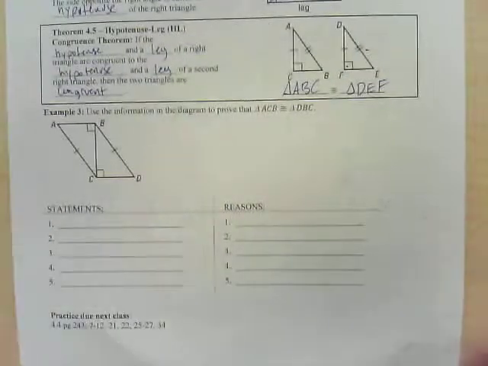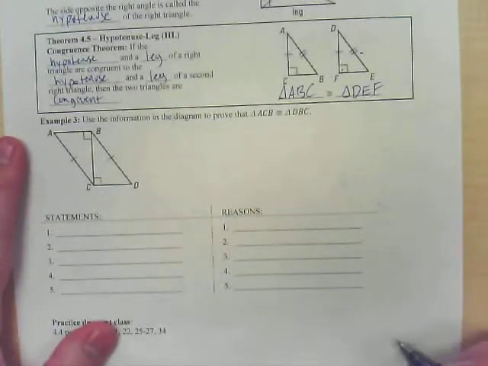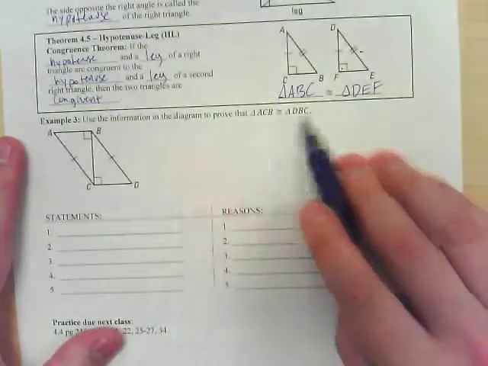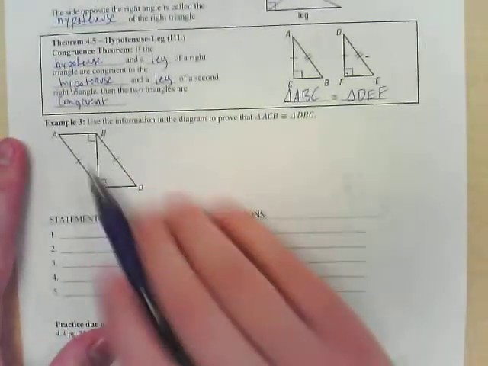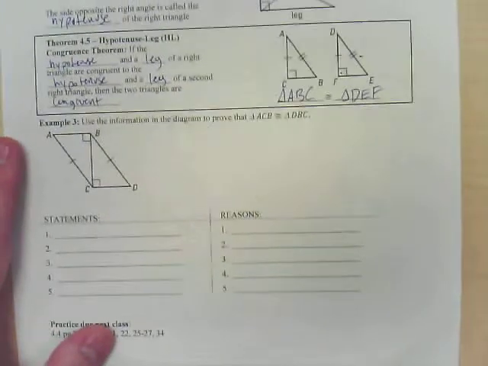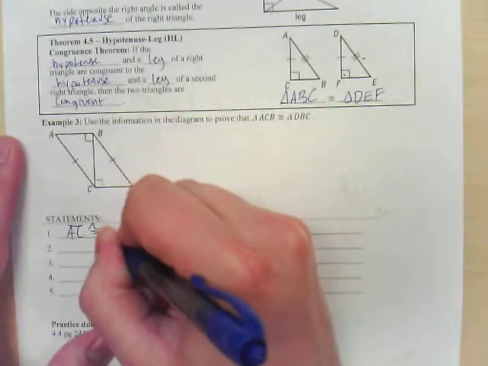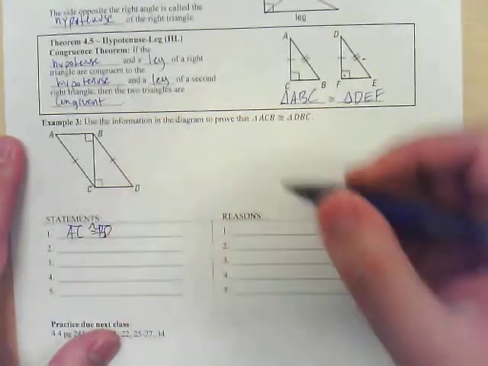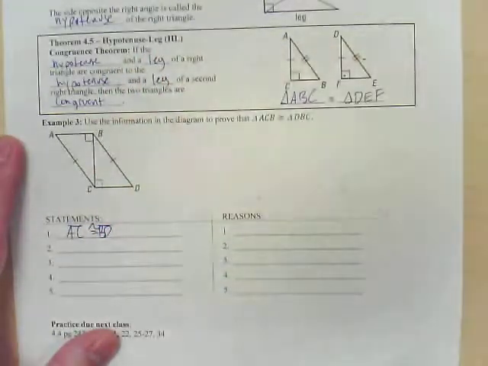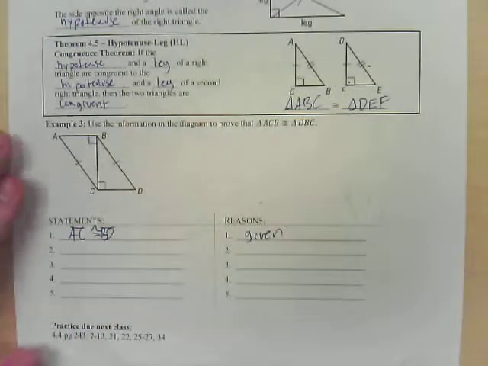Let's use this in example 3. So we're going to start with what we're given. Now in this one it doesn't say we're given anything, but we can look on the picture. So anything that's drawn on the picture we can use as part of our givens. So we can say that segment AC is congruent to segment BD because we're told that those are congruent based on the picture. And so I could say this is given to us because it's marked on the picture.